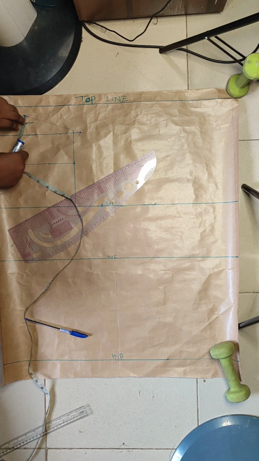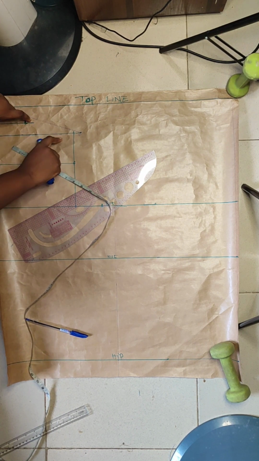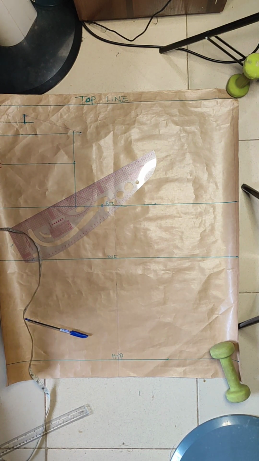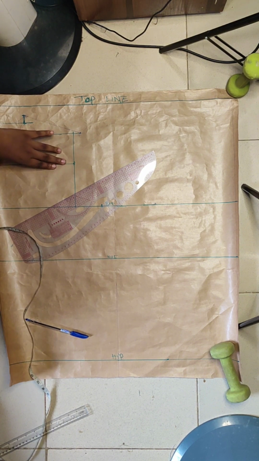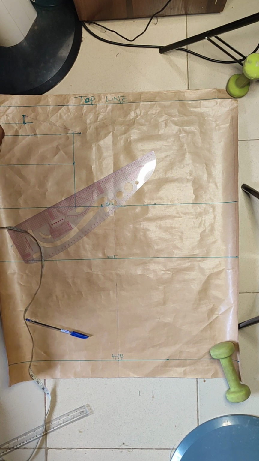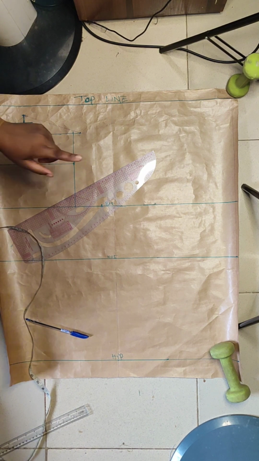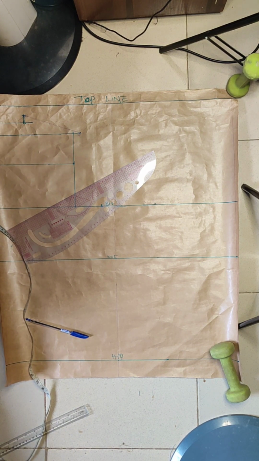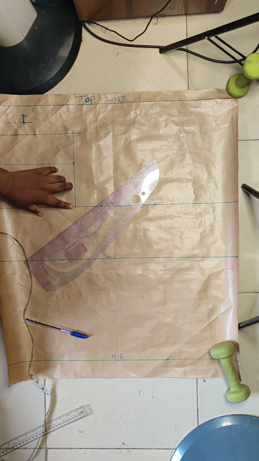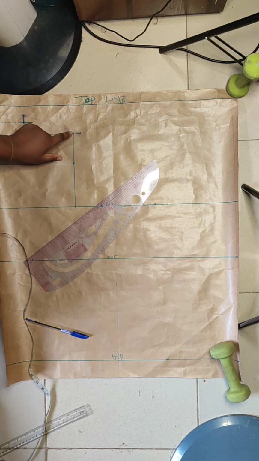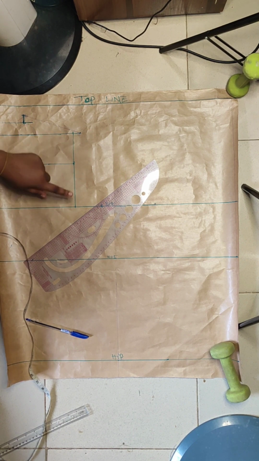Now on the shoulder line, we use half of our back measurement, which I already mentioned earlier, and in my case is 8.5. I extended this line all the way to the shoulder point, and I also extended it vertically to the bust point as well.